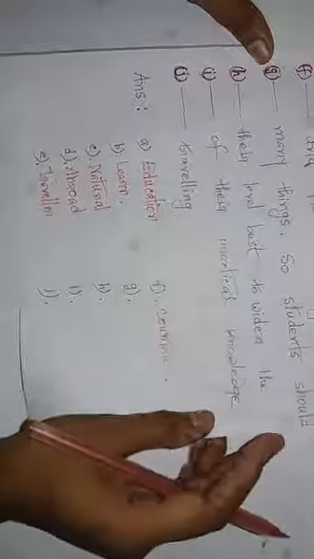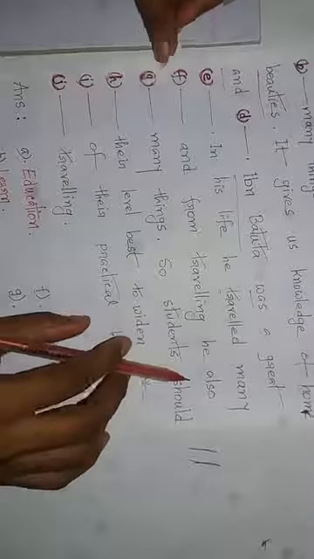In the same sentence, we have also another gap. Here, you need to choose a main verb because the gap is given after the subject. This is also a compound sentence.